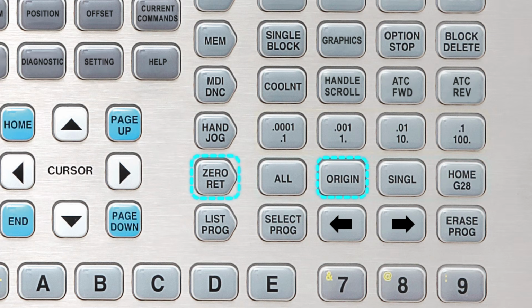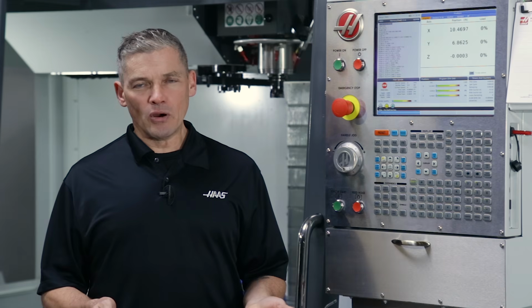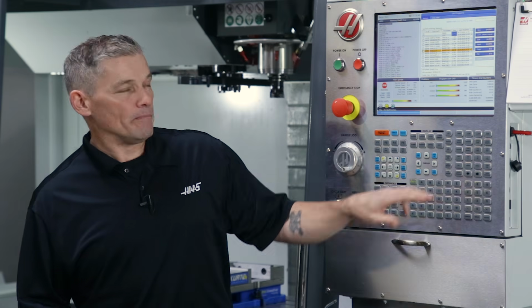And the origin key is used in many situations and different menus to zero out values and entries. We'll cover some of these situations in other episodes. The last mode key is List Program.